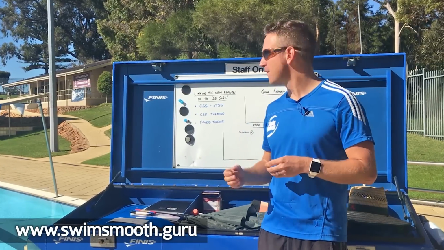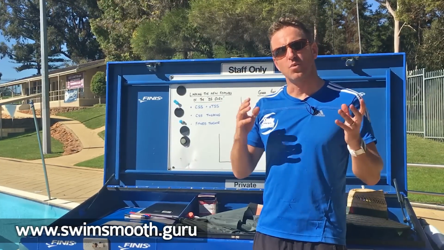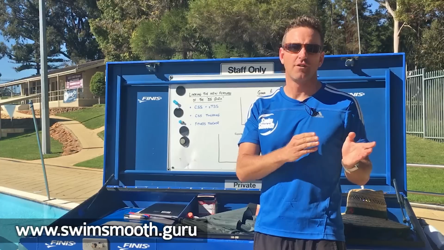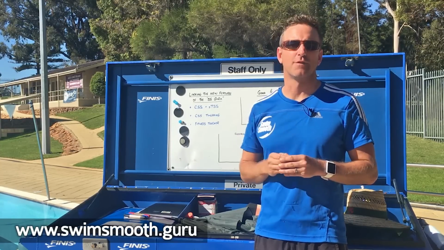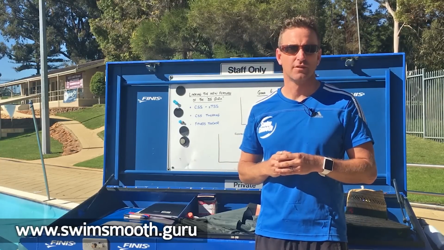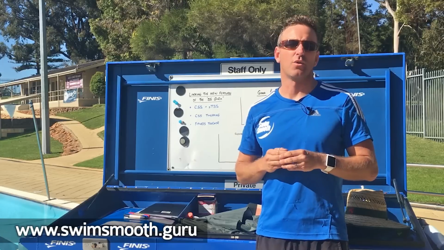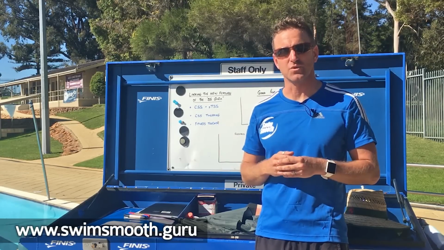You're probably familiar with CSS pace, critical swim speed. To work out this number, you need to do a 400 metre and then a 200 metre time trial, and by inputting that information, the Guru will look at the rate of drop off between the two. This pace is equivalent to the pace that you should be able to maintain for a continuous 1500 metre swim.